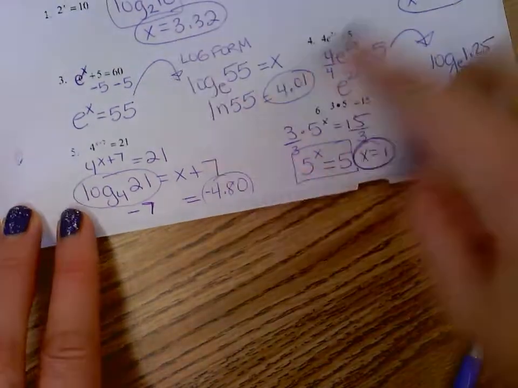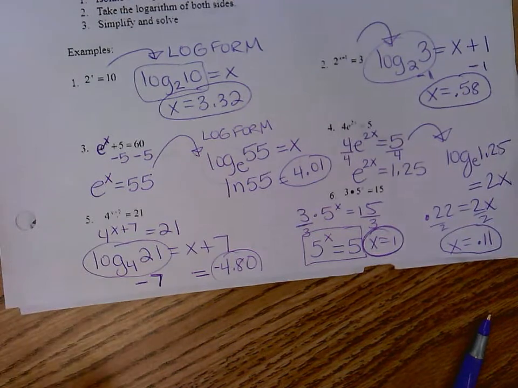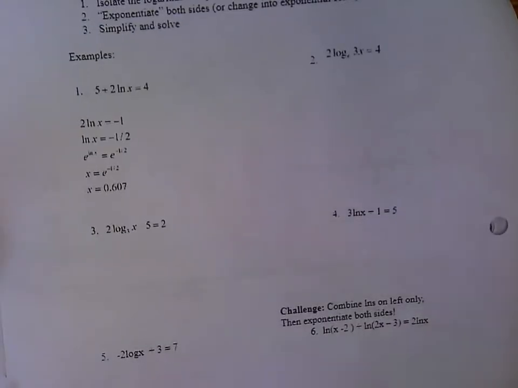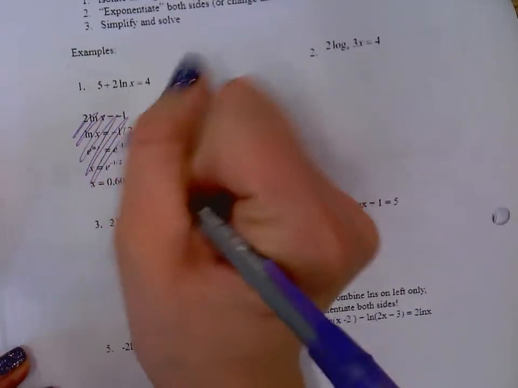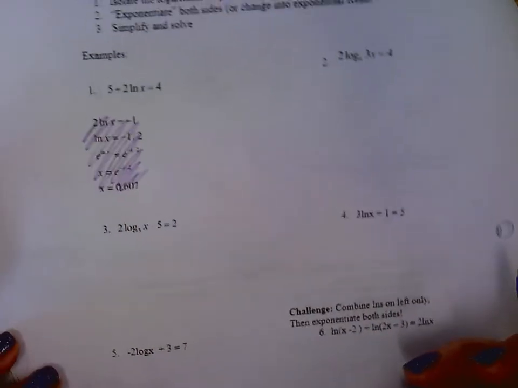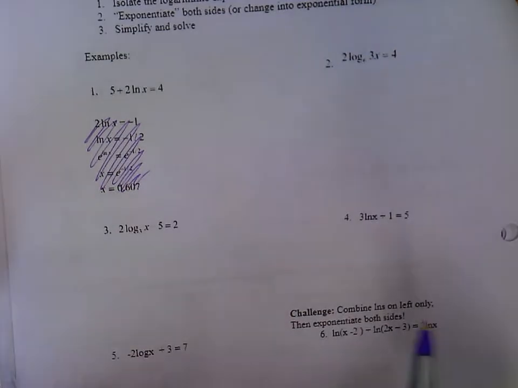On this entire bottom of the page, you started with exponential and you had to change it to a log. So we're going to reverse that thinking on the other side. We're going to start with a log and we're going to cross out what they wrote here because I'm not going to show you that strategy. I'm showing you a different strategy.